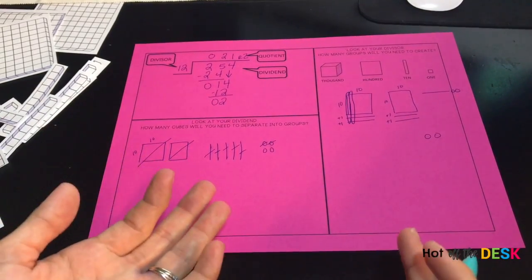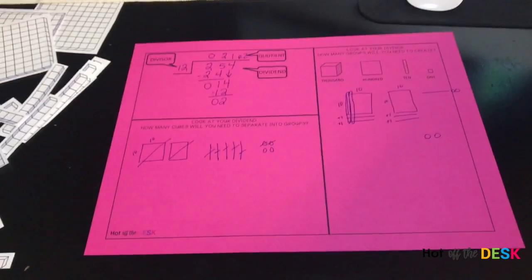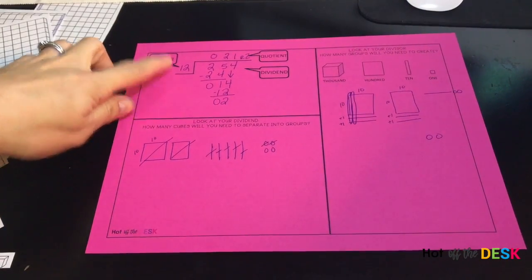So this is just one way to show your kids how to divide with a double-digit divisor.